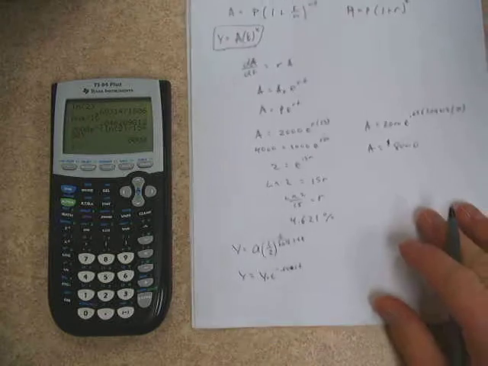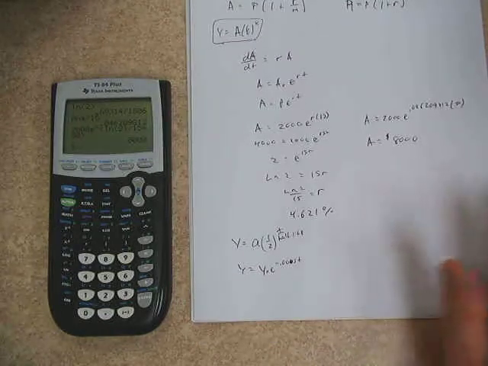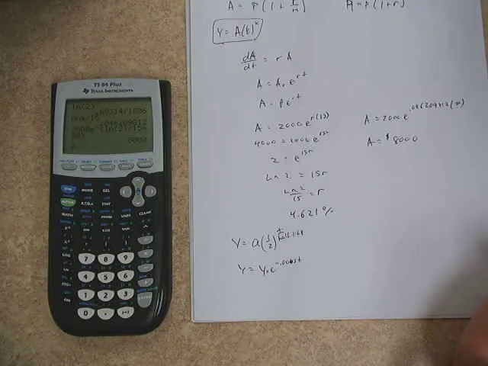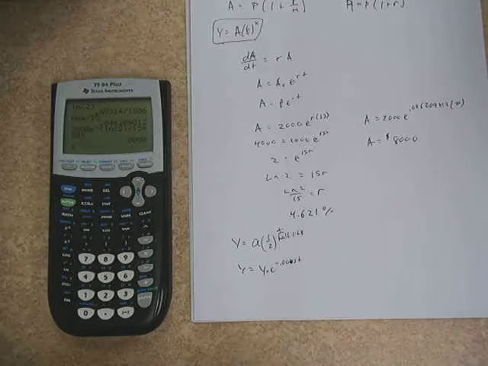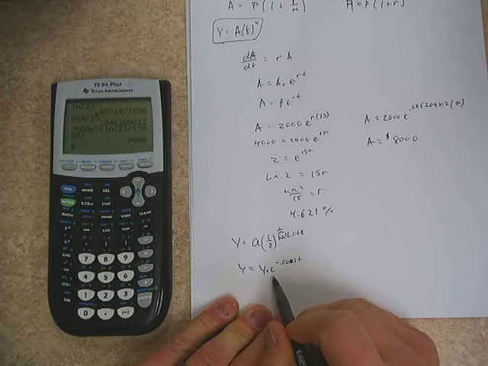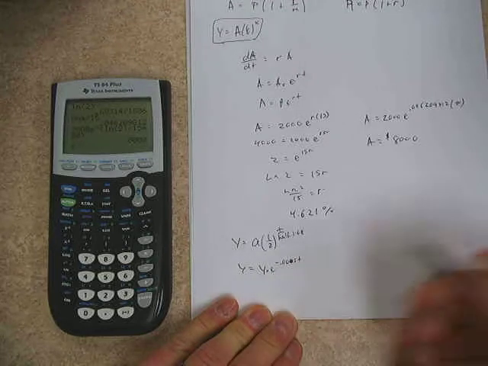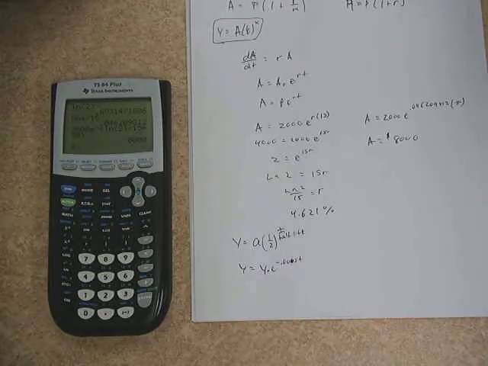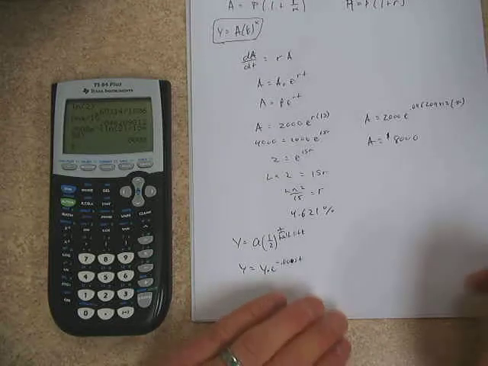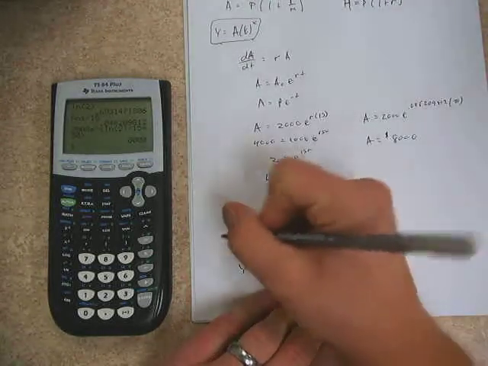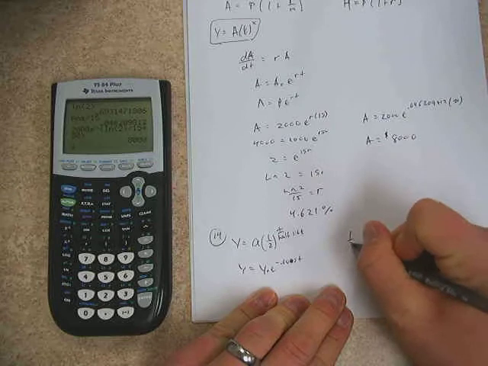So if you look at number 14, for instance, they give us y equals y sub 0 e to the negative 0.005 t. So they give us this continuous change model, and ultimately they want us to find the element's half-life.